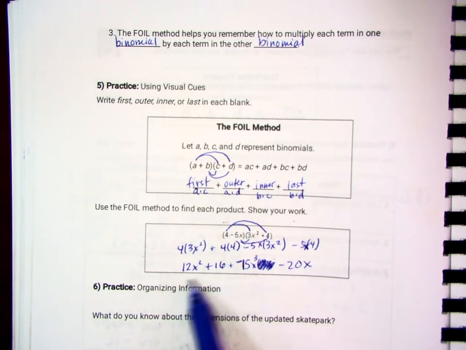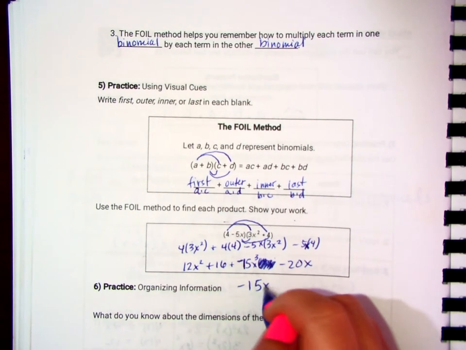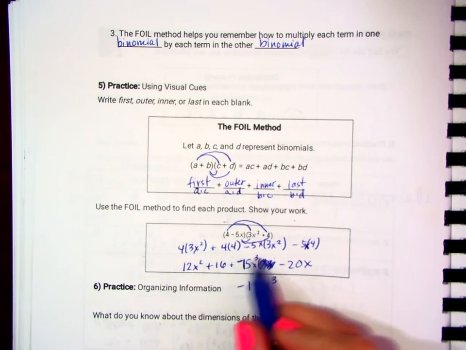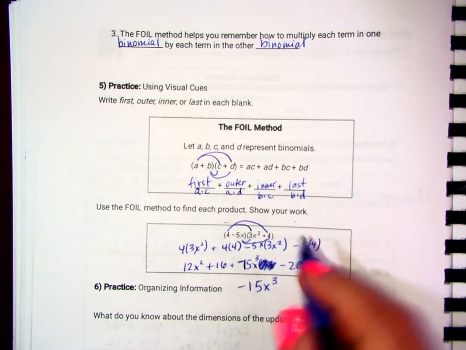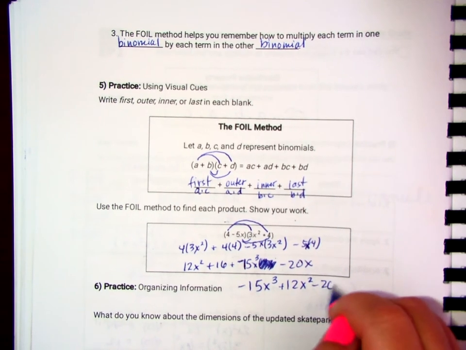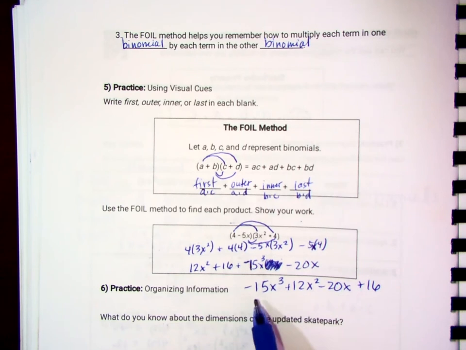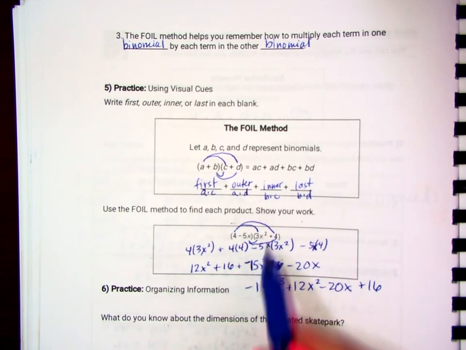Let me rewrite that so it's nice and clear. When I rewrite this, I'm going to put this in order from greatest to least based on exponents. This is called standard form of a polynomial. So the negative 15x to the third will go first. The 12x squared goes next. The minus 20x goes third. And the plus 16 goes last. I just put this in order after FOILing.